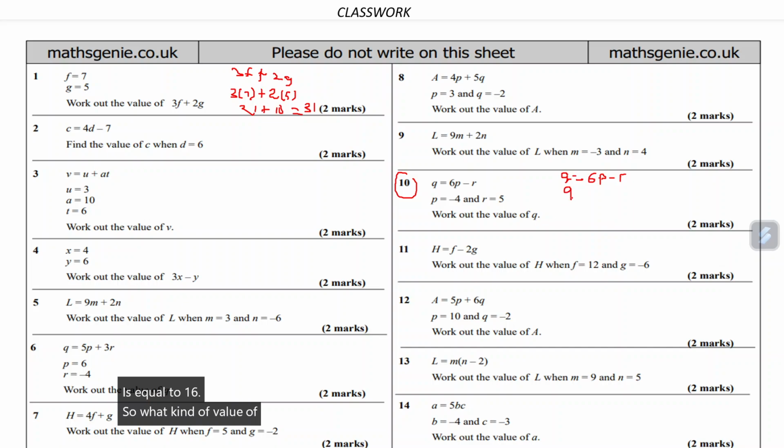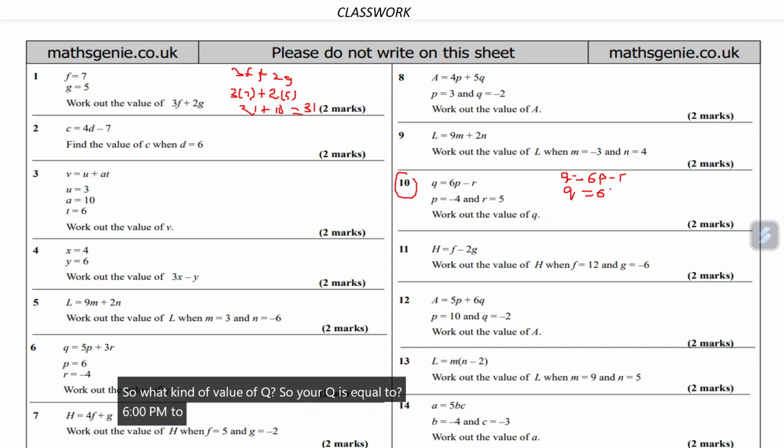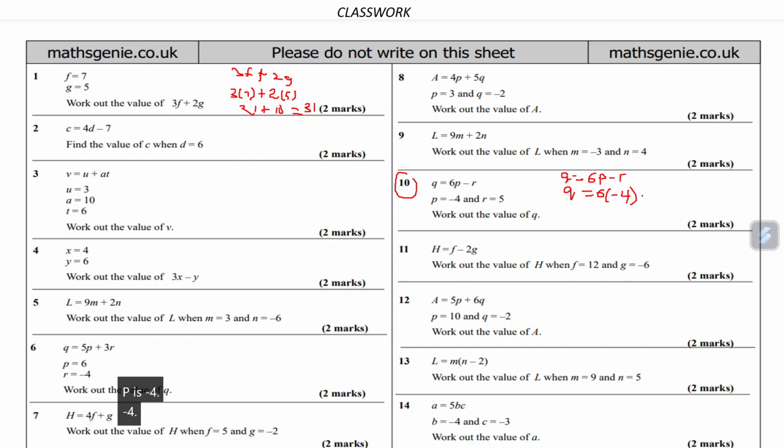So your Q is equal to 6p. We're told that our P is negative 4, bracket close, minus our R is 5. So this is 6 times negative 4.